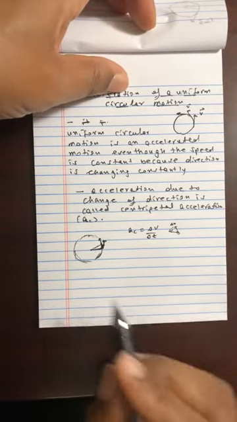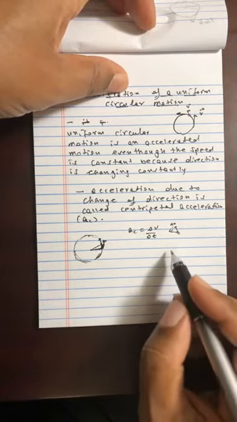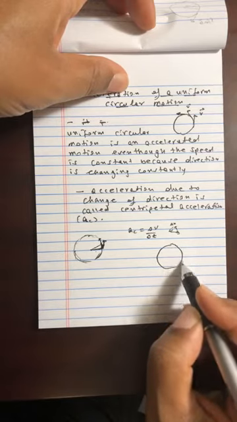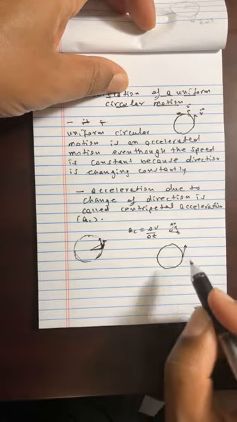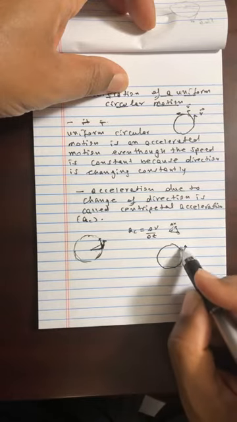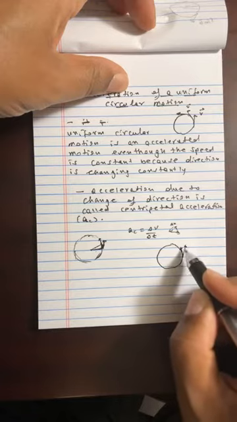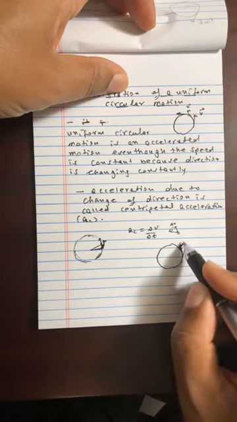If you use a scale, maybe let me draw another one over here with both of them connected. Let's say this is the velocity over here, and then after some time it will be inclined over here, but if you bring it over here, it will be something like this, and this will be delta v.